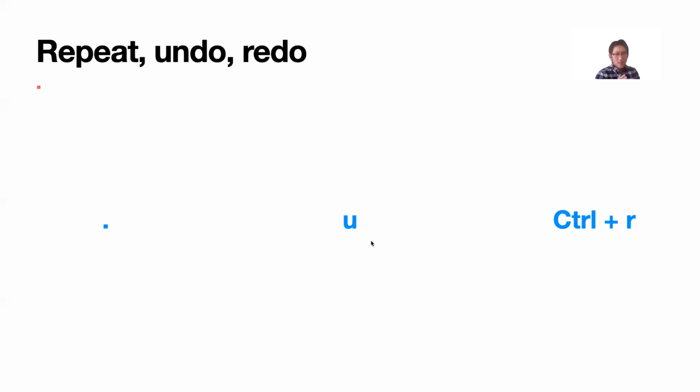Yeah. So sometimes you undo too much. You want to go redo it, then it's Control R. So undo it and redo it. Undo, redo is quite intuitive. And dot is what I really like. Dot is something that repeats your most recent command.